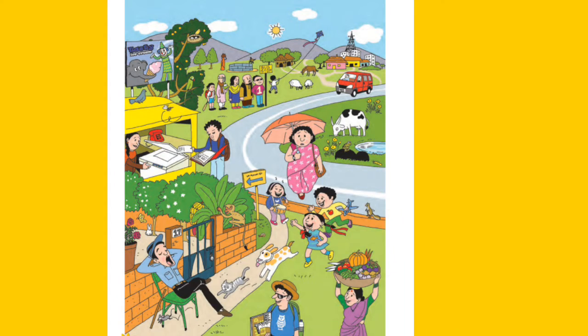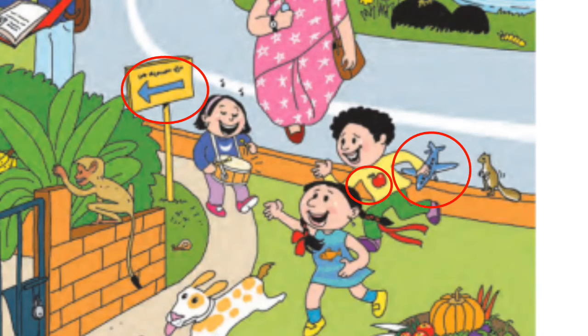Observe the picture carefully and find out the images which start with the letter A. Now, children, here you can see a boy with a yellow shirt. On his shirt there is an image of an apple and he also has an aeroplane in his hand. Okay, so we have got two words, apple and aeroplane.